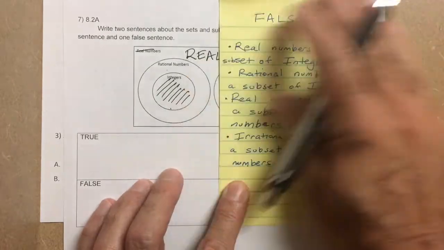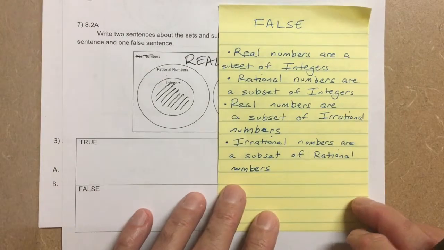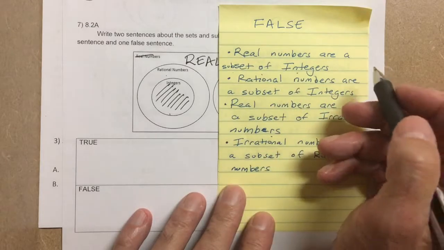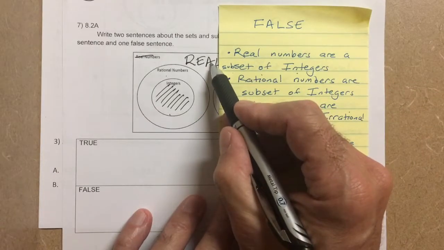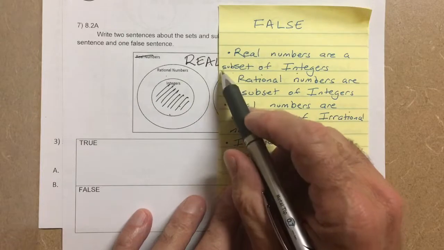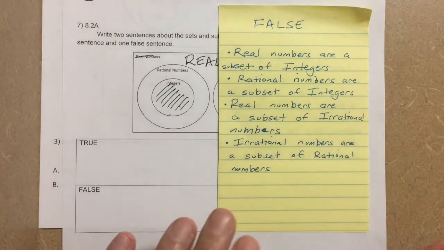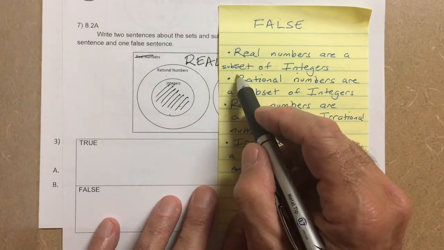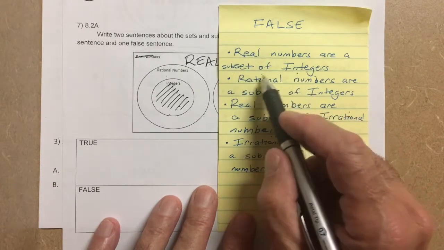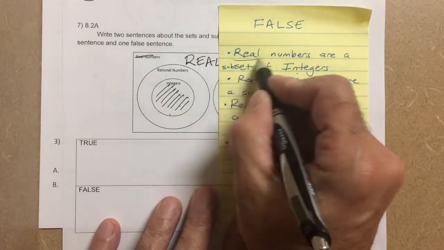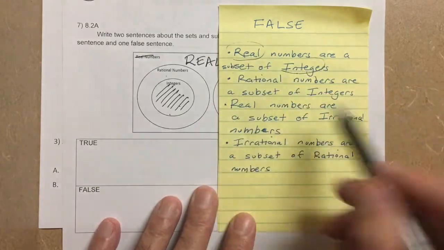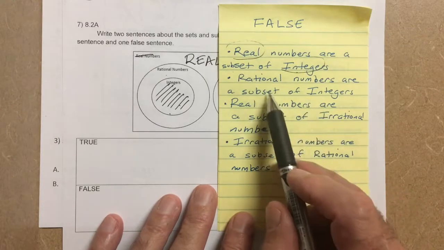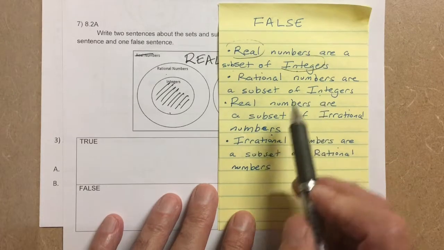Possible false statements, and there's always more false than true. Real numbers are a subset of integers. Well, that's not true because real numbers is bigger than integers. There are some real numbers that are not integers. So you would not say real numbers is a subset. You would say integers is a subset. So this is backwards. All of these are backwards. Rational numbers are a subset of integers. No, because rational numbers are the bigger set.